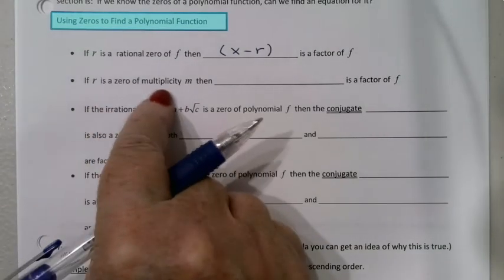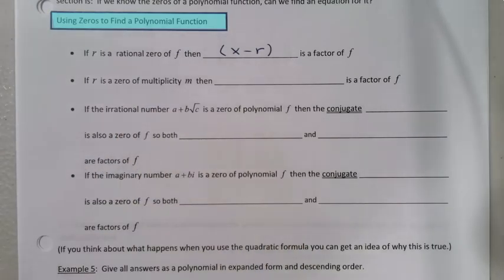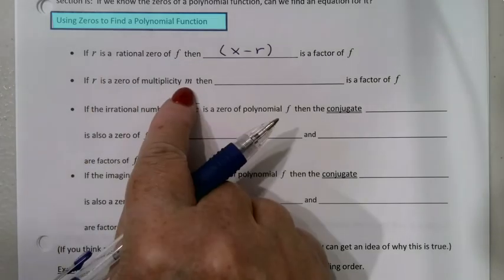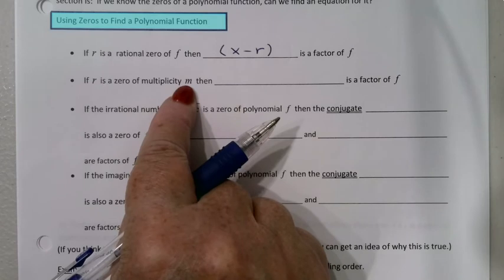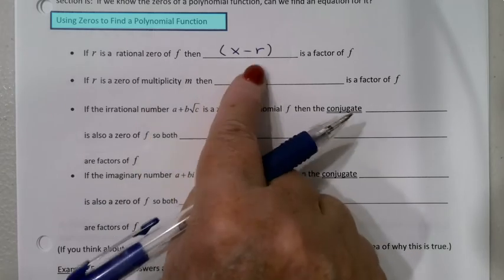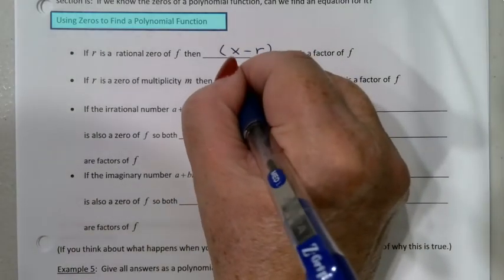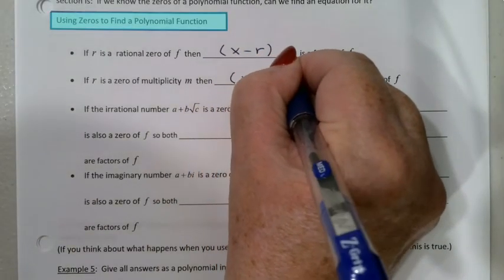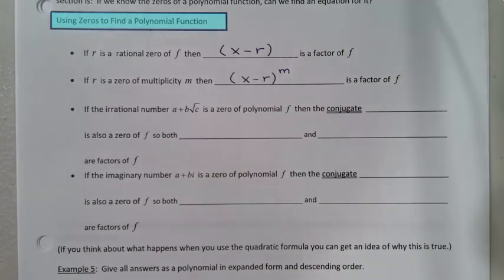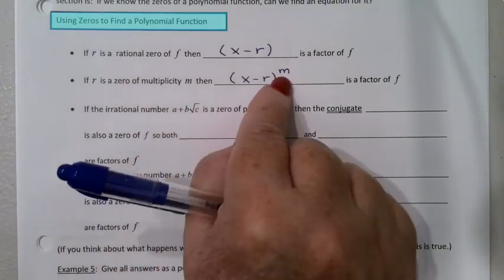A little while ago, we also talked about the multiplicity of zeros. Remember how back at, I think it was, the very beginning of this section, we had a factor of x squared, and it turned out to be a zero of multiplicity 2? In general, if we have a multiplicity of m, that just means that this factor occurred m times, so that we got x equals r, m times. So if we have a zero of multiplicity m, then x minus r to the m power will be a factor of f, right? So if the multiplicity is 2, you'll have x minus r squared, and so on.